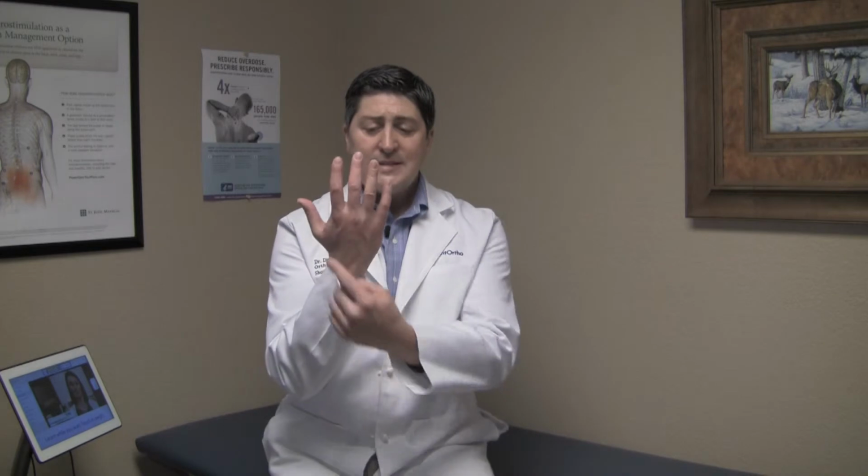Rheumatoid arthritis tends to affect the MP joint primarily, and osteoarthritis tends to spare those joints. Osteoarthritis tends to affect the DIP and PIP joints as well as the basilar joint of the thumb. Sometimes arthritis in the wrist can come from either rheumatoid arthritis or any type of inflammatory arthritis or osteoarthritis.